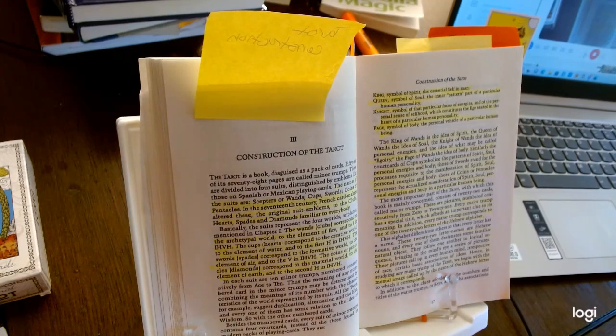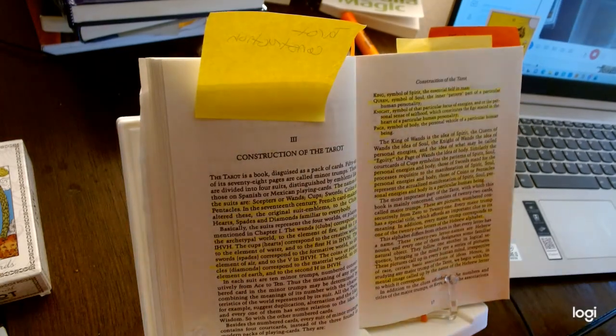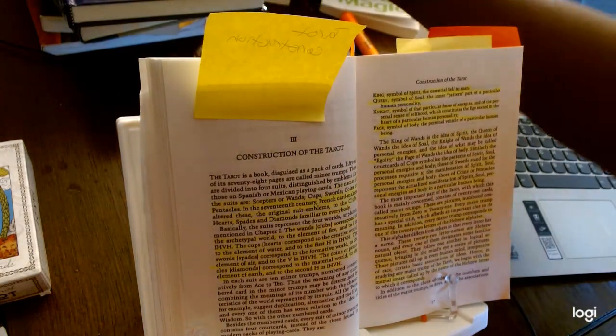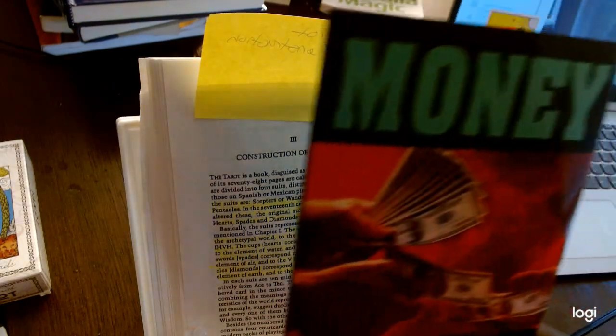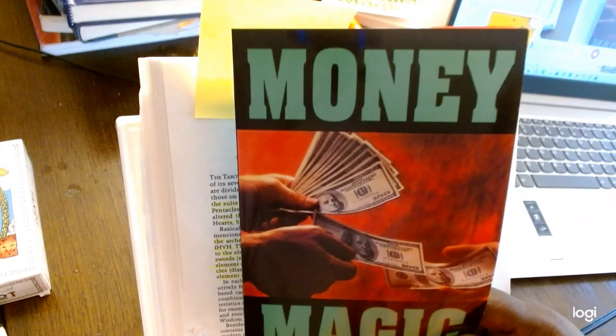The Tarot is a book disguised as a pack of cards. 56 of its 78 pages are called minor trumps. You know what? I'm going to stop right here. I'm going to take advantage of something I wanted to do, which is to show this book.